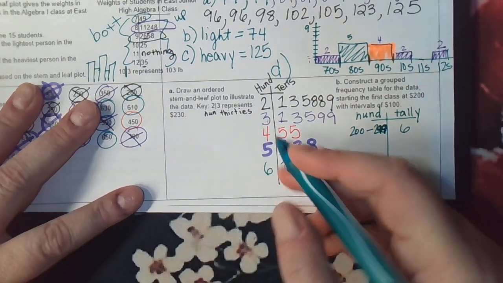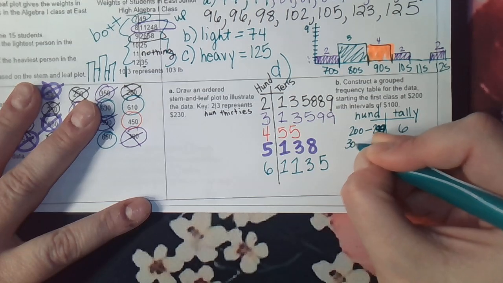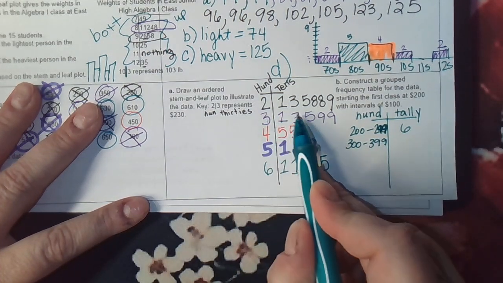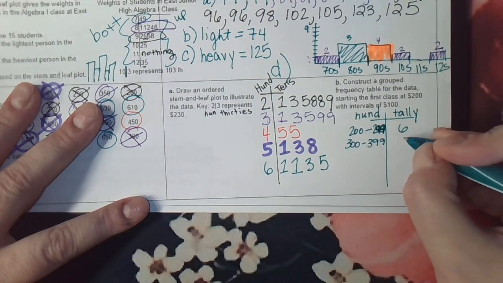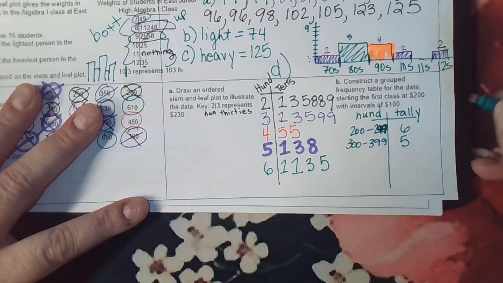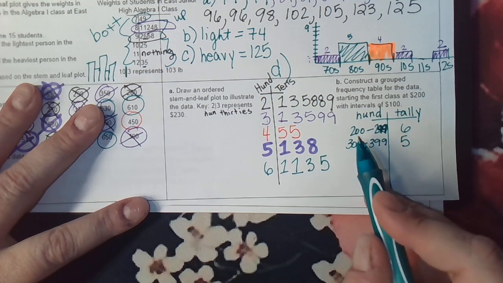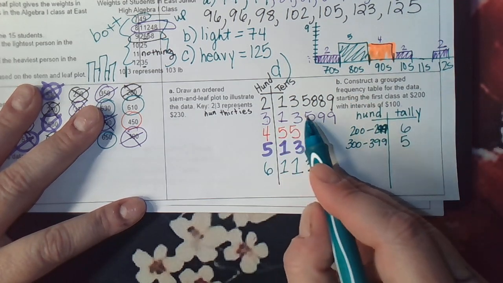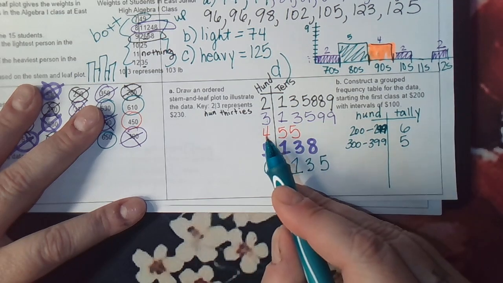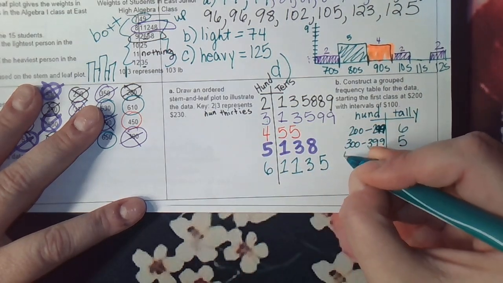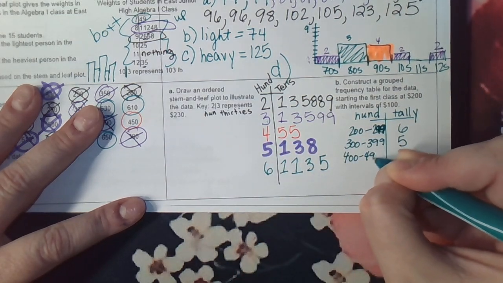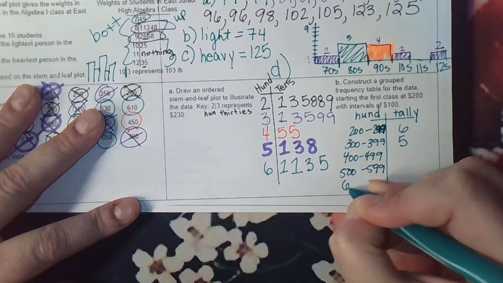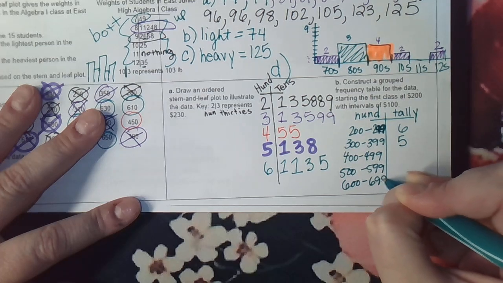Okay, then the next interval is 300 to 399. And how many numbers are inside there? 1, 2, 3, 4, 5. This is called a frequency table. On the left, we have intervals. On the right, we have the frequency, or how many numbers I see over here on this right. Okay, the next interval would be the 400s. So 400 to 499. Then the next would be 500 to 599. Then the next would be 600 to 699.